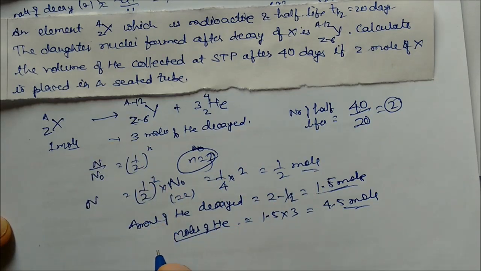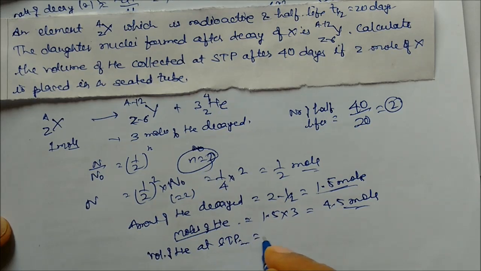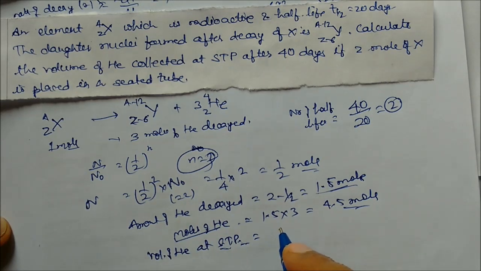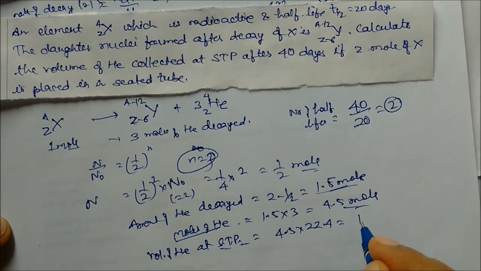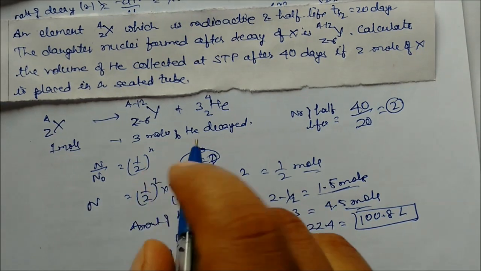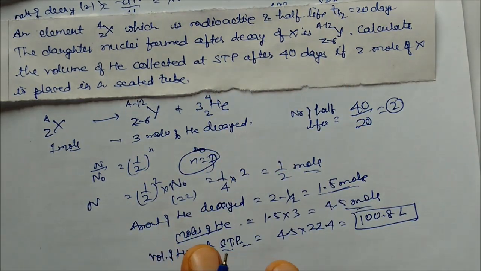So the volume of helium at STP will be how much? We know that at STP 1 mole takes 22.4 liters. So multiply by 22.4 liters. So we will get here 100.8 liters. So this much amount of helium will be collected at STP in the sealed tube.